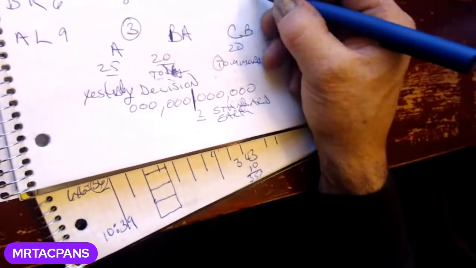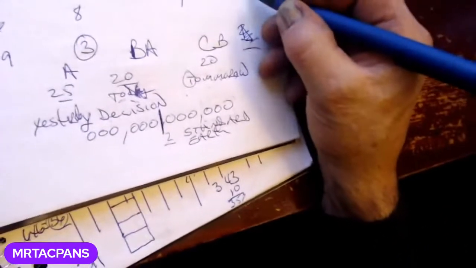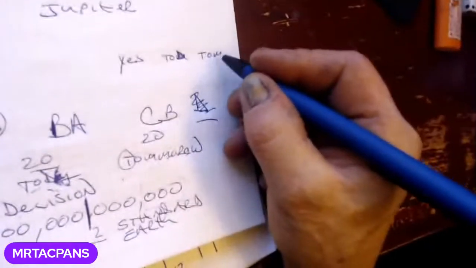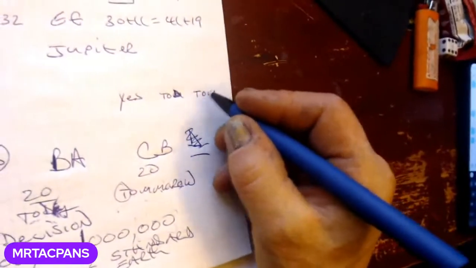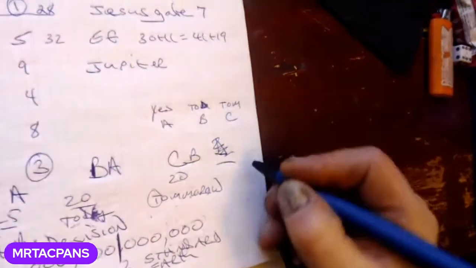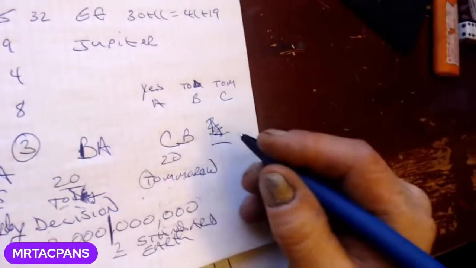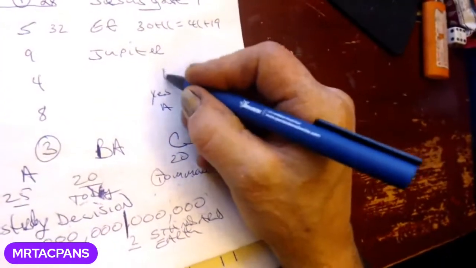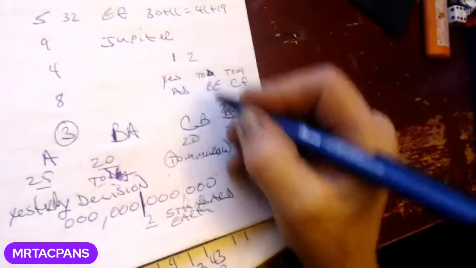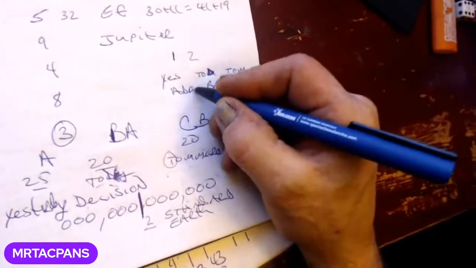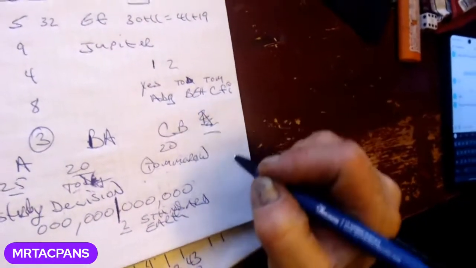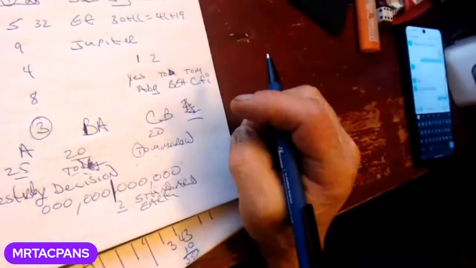Tom the turkey represents 3. So anyways, we have A, B, C. I'm just going to do it that way. Now, one day goes by. D, E, F. 2 days go by. G, H, I. Now what happened?